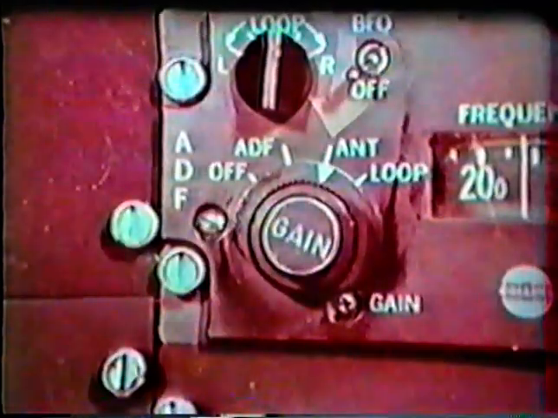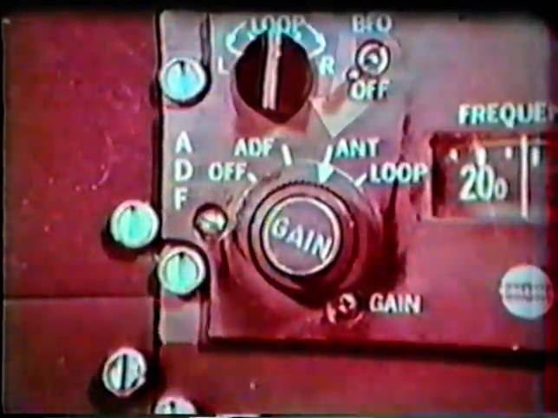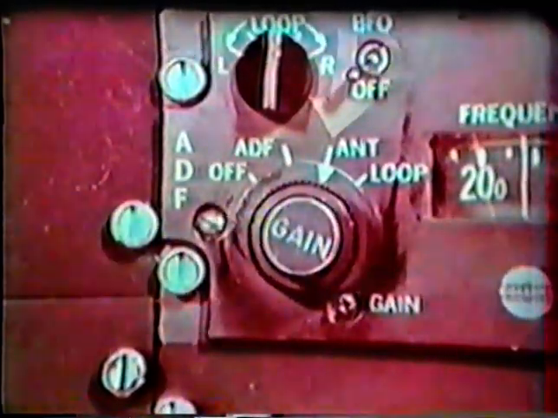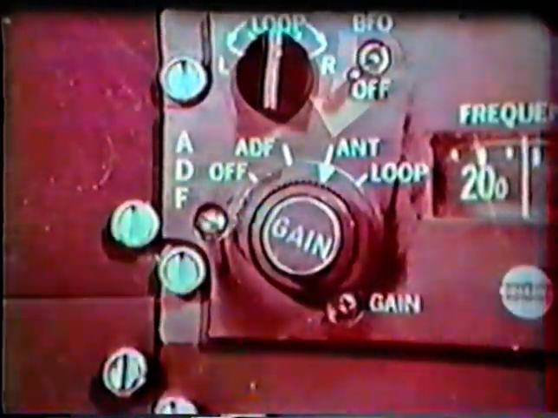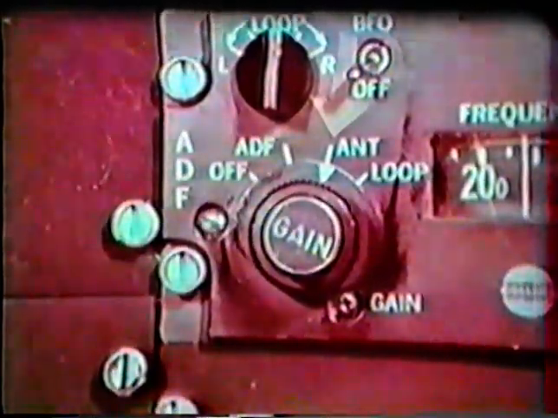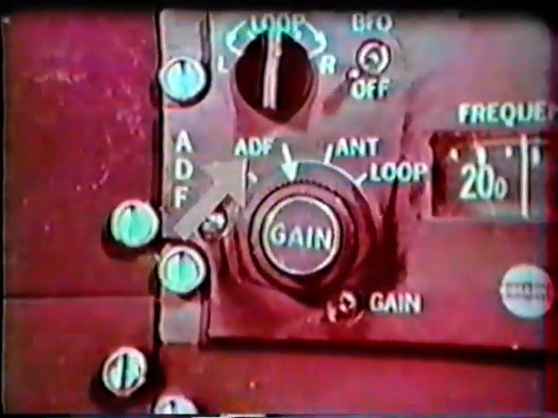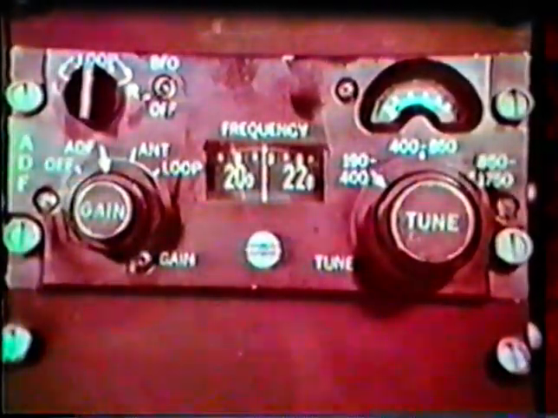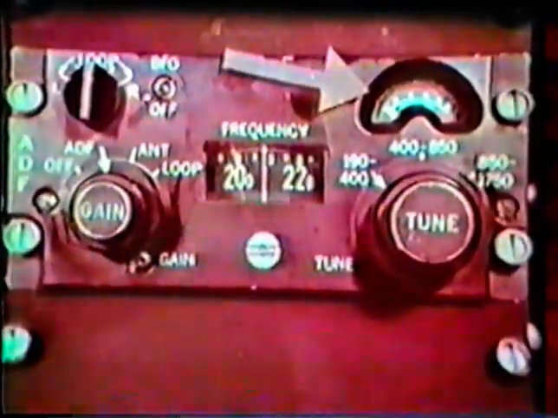The signal-to-noise ratio can be greatly improved by using the antenna position so that only the sensing antenna is connected to the receiver. After the station has been identified, return the function switch to ADF and proceed with fine-tuning using the Tune to Max meter.